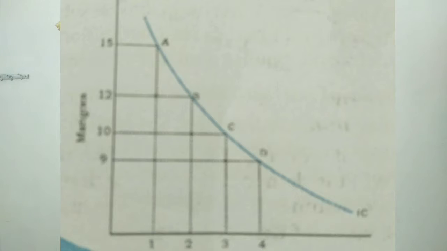Here the indifference curve represents these bundles or points which give the same level of satisfaction to the consumer. From this diagram, we can see that when he is using more units of banana, he wants to forego some units of mangoes.